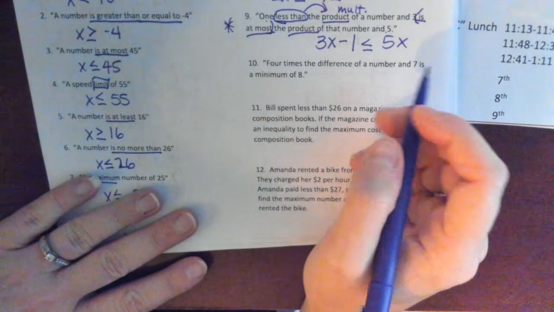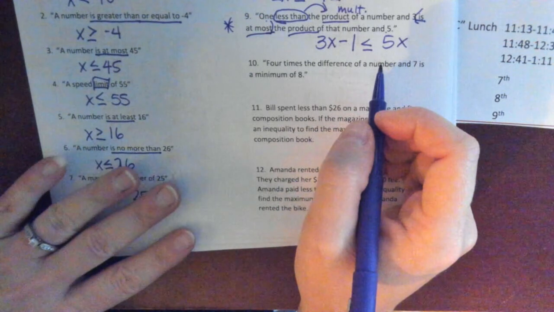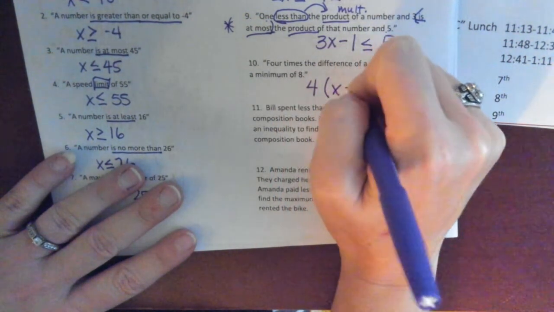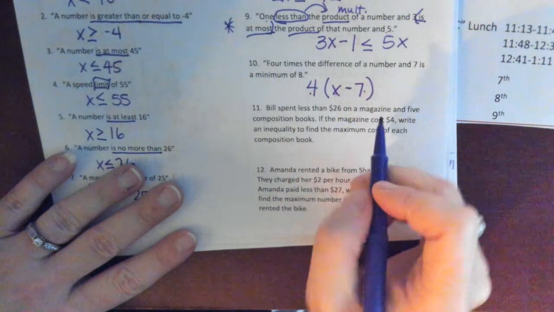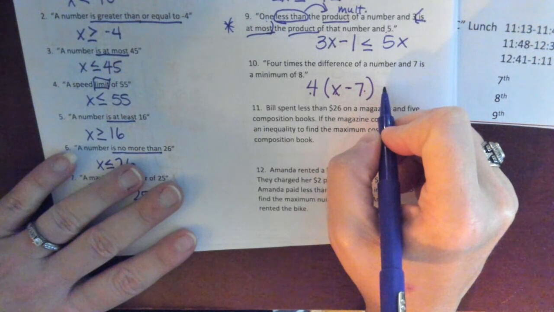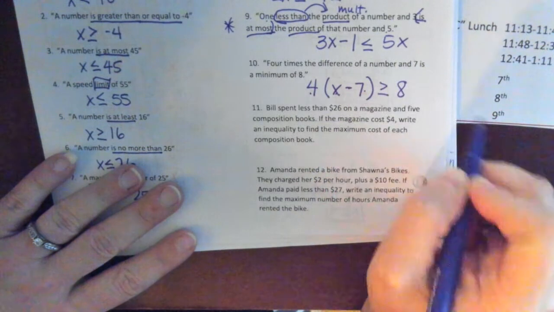Next, 4 times the difference of a number and 7 is a minimum of 8. So the difference of a number and 7, then 4 times that, is a minimum of, greater than or equal to 8.